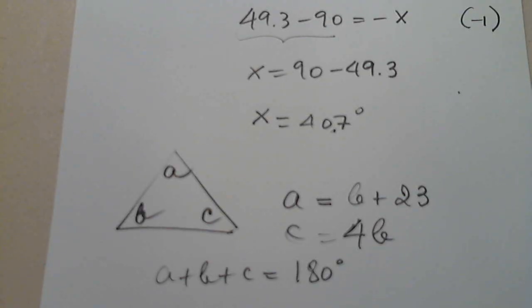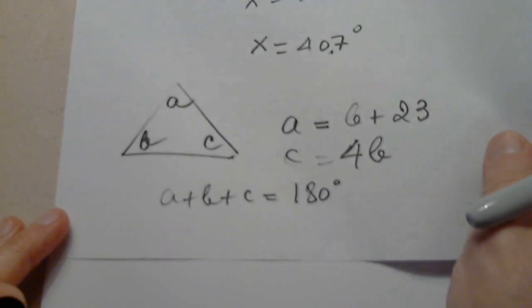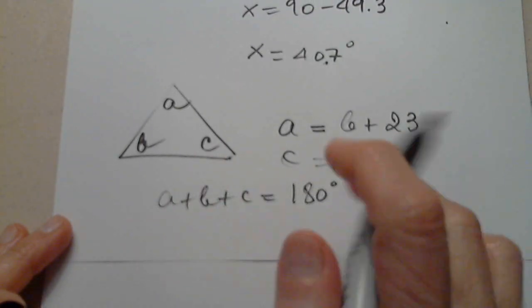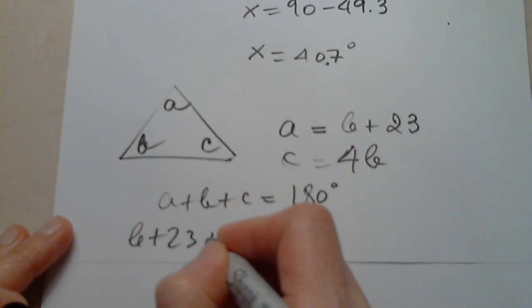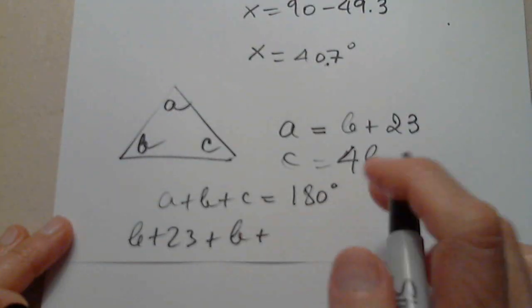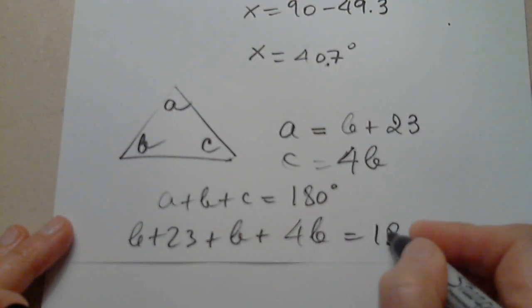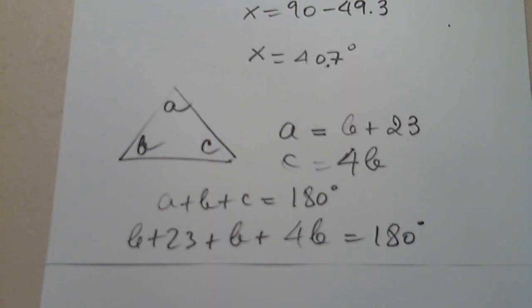So that's why this is an identical problem to the first one. So again, I will use substitution. I'll replace A by B plus 23, and I'll replace C by 4B. And then I will solve. Let's solve this and tell me the 3 angles. And they better add up to 180.